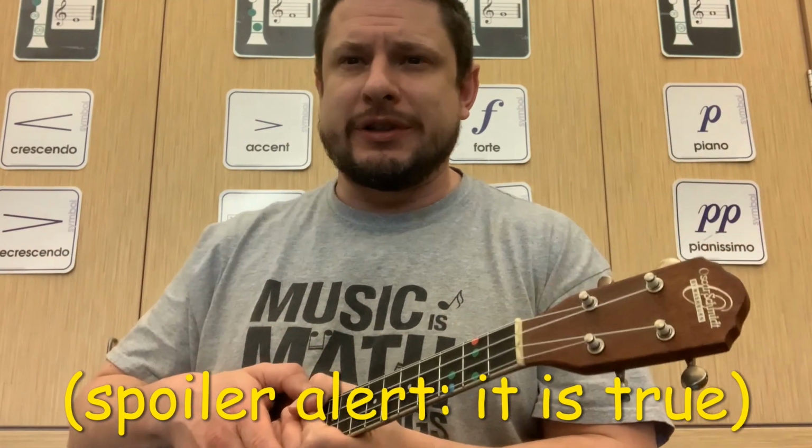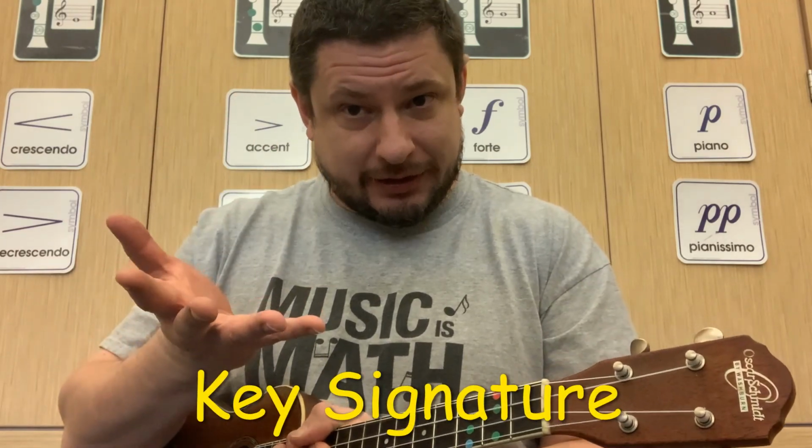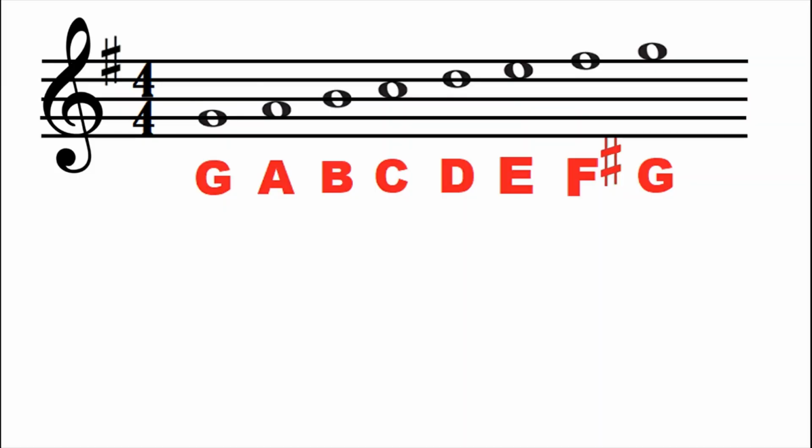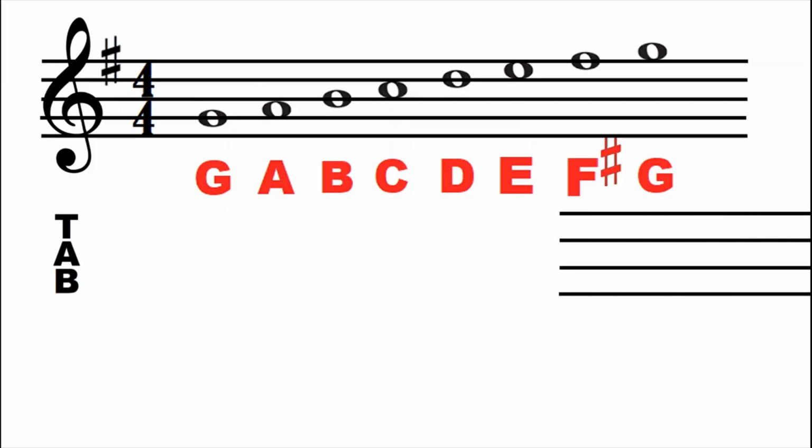Plus, if we can remember that the G major scale is the scale that has only one sharp, which, as far as major scales go, is basically true, this could be useful shorthand for telling us that we are in the key of G. So, the system stuck, and the sharps and flats in front of a clef became known as a key signature. So now that we've got the notes on the staff, let's decode it with tablature.